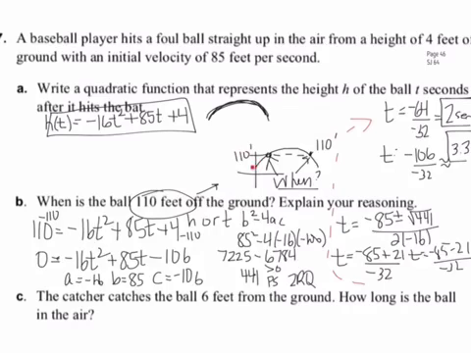So the baseball player hits the foul ball. When is this ball 110 feet in the air? Well, this line represents 110 feet in the air. At two different times, it's 110 feet in the air. Here, so many seconds after he has hit it, and then it goes back up to its peak and comes back down, and then it's back at 110 feet. So that's why we're going to have two answers.